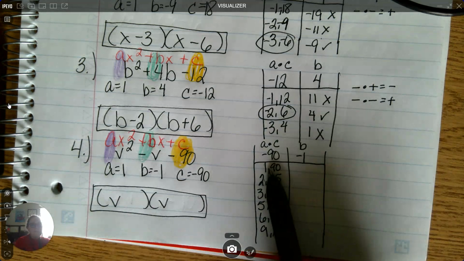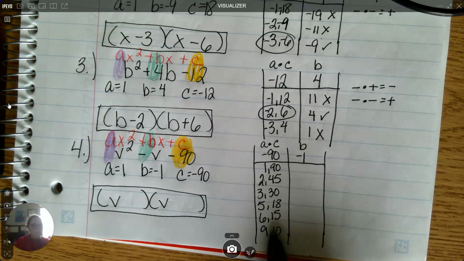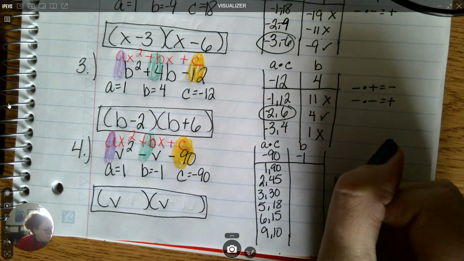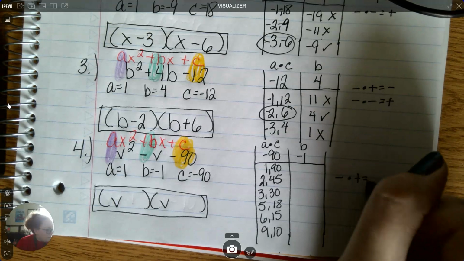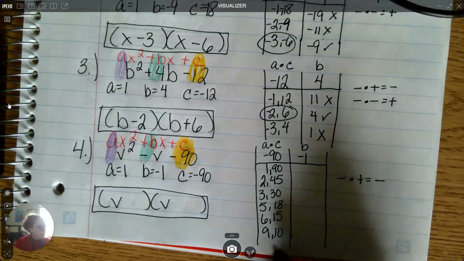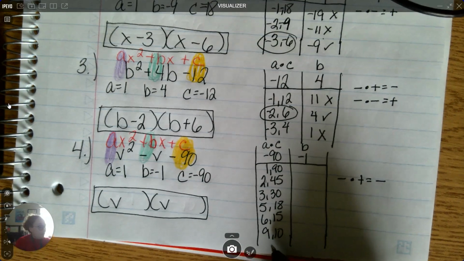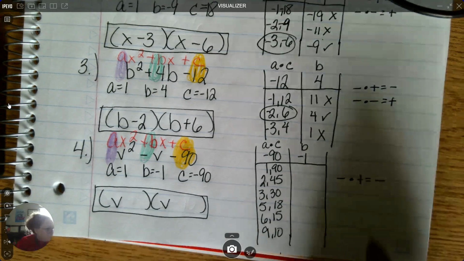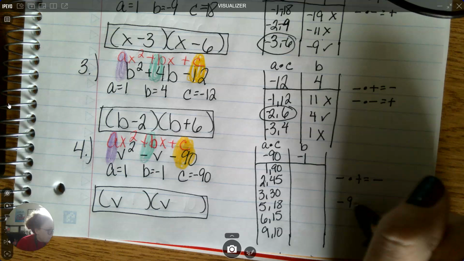I know that there's a difference of 89 here, so I'm going to go down to 9 and 10 because I know there's a difference of 1, and then I just have to figure out my signs. So again, I know for me to get a negative when I'm multiplying, that's a negative times a positive is a negative. So one of these has to be a negative, and then if I combine them, I also should get a negative. Okay, and if you're not sure, just test it.